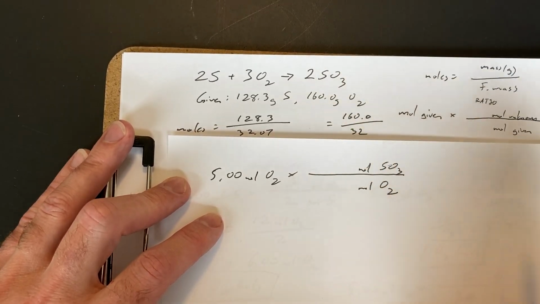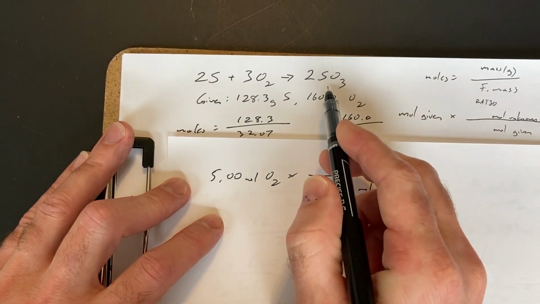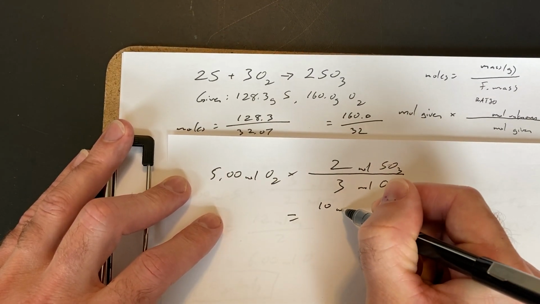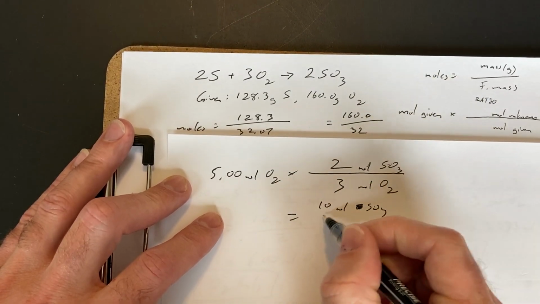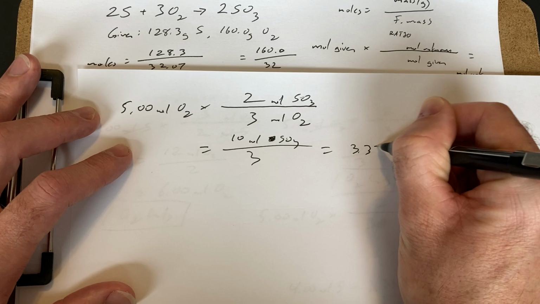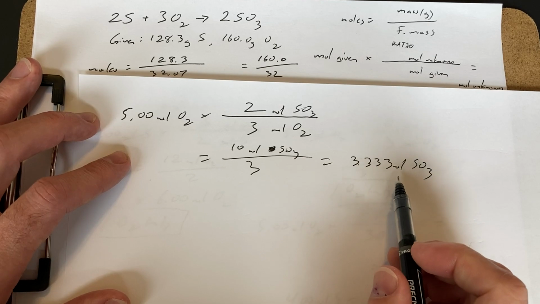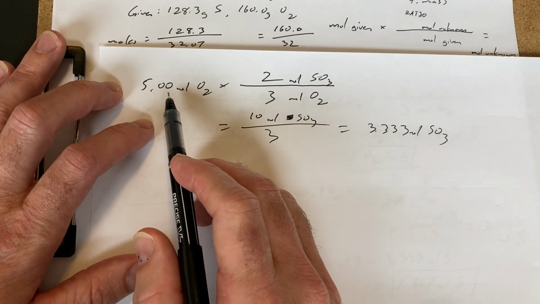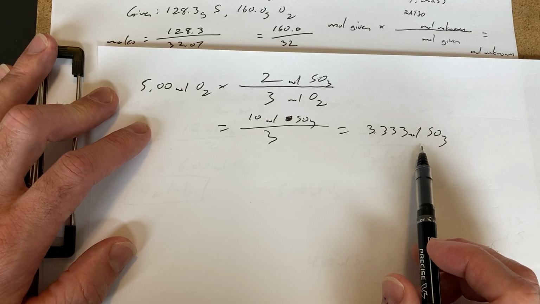We want to find out how much SO3 will make. Get your coefficients. Coefficient for O2 is 3. Coefficient for SO3 is 2. And again, we got 10 moles of SO3 over 3. And again, that's going to come down to 3.333 moles of SO3. We're going to form 3.333 moles of SO3 when our limited reactant runs out and the reaction stops. The question, though, is asking for grams. So we have to convert our moles of SO3 to grams.